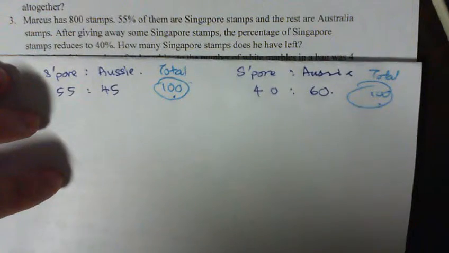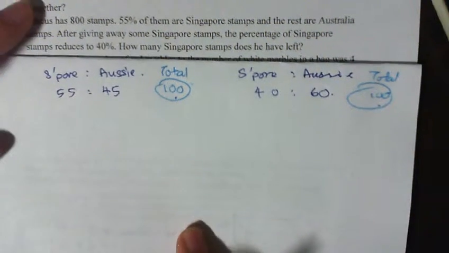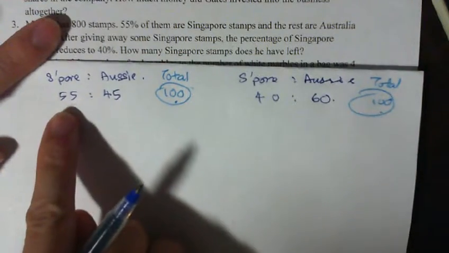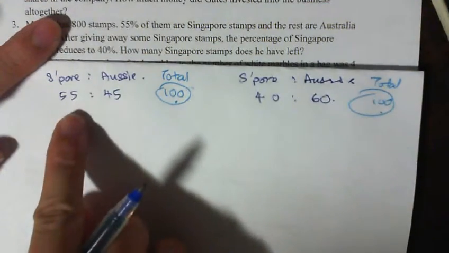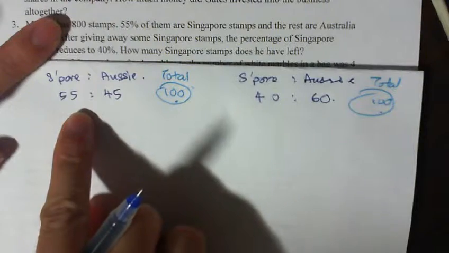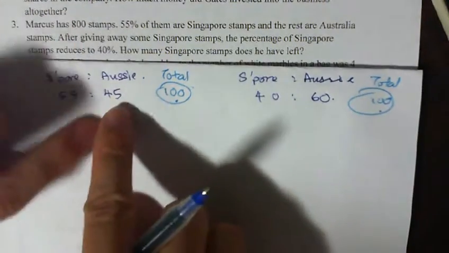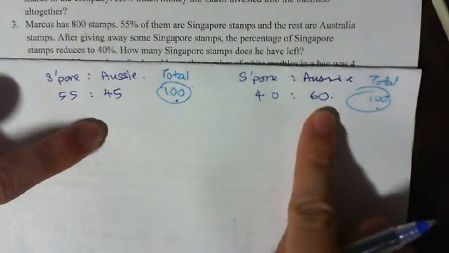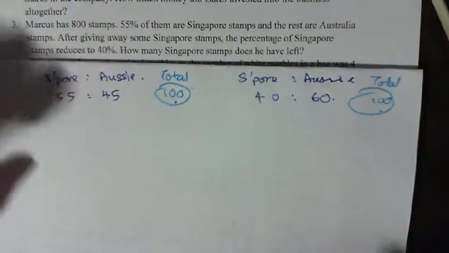Okay, now few ways to do this. The amount is given to you outright, 800 stamps. You can find the amount by finding the percentage. So for example, Singapore stamp 55%, okay, times 800, that's the amount. 45% times 800, that's the amount. Okay, and this amount is exactly the same here, so you can find that way.